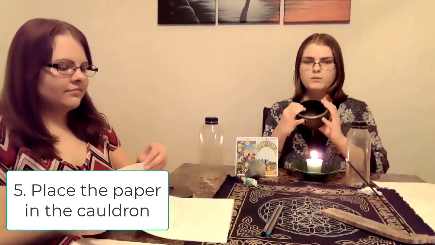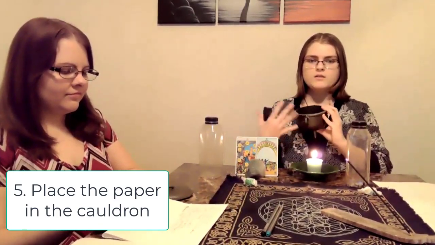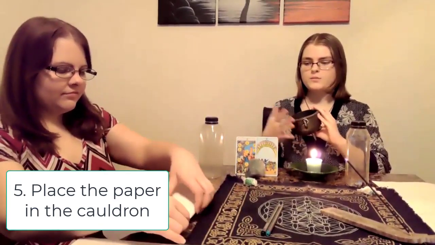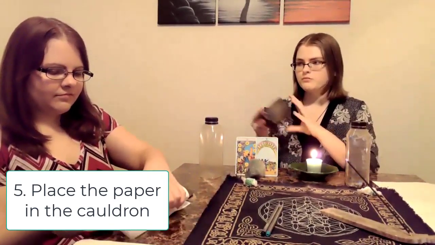Now, part of the reason that we picked a cauldron is you can take the thoughts and burn them in here, but we aren't going to do that. We are just going to rip up the thoughts, put them in here, and then banish it internally.